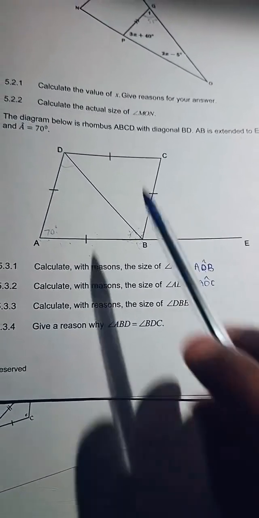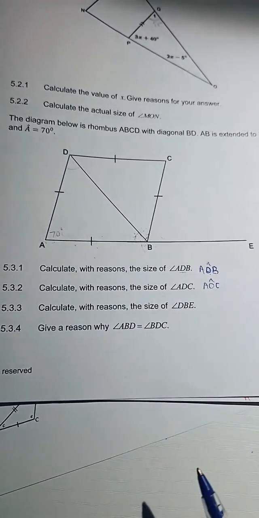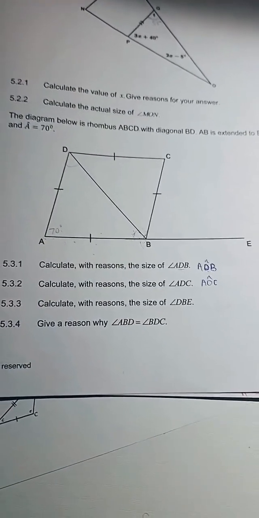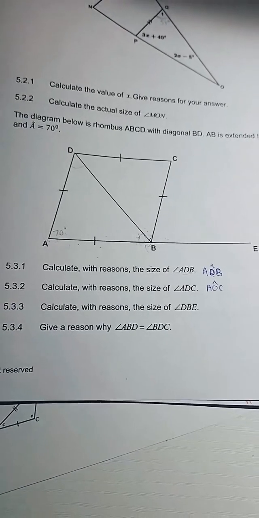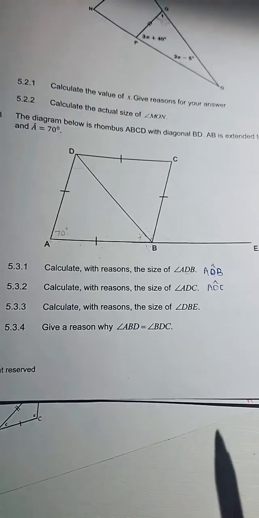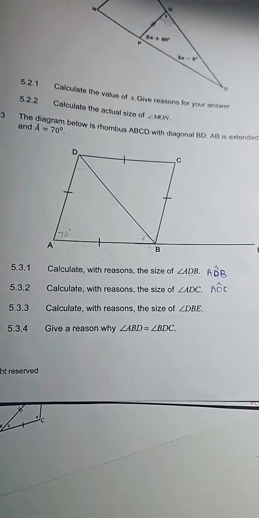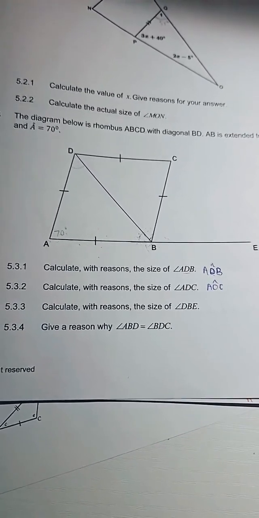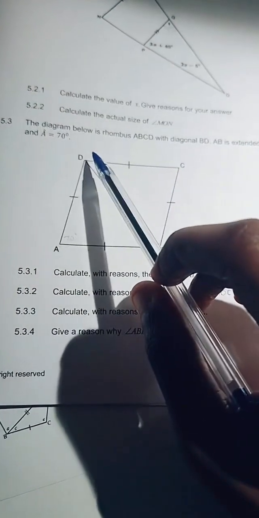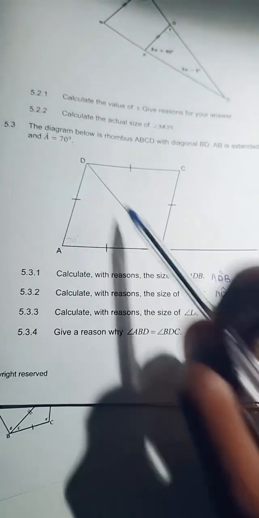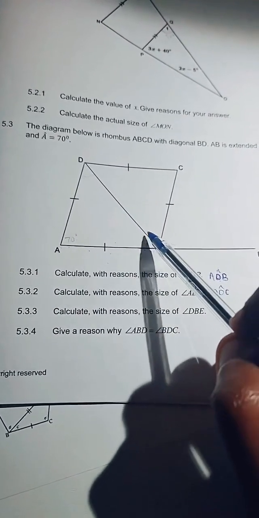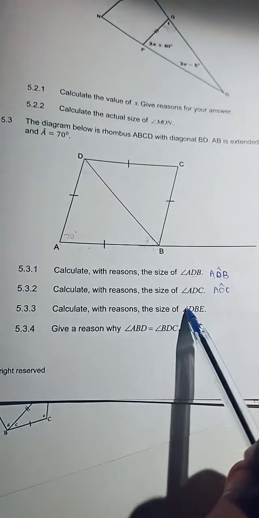Immediately, when you look at this problem, you have to have some information in your mind that will assist you to find DBE. If that information is not there, it's going to be so difficult to find angle DBE. So there's already a few things that you already know. This triangle ADB, all right, we call this angle DBE.